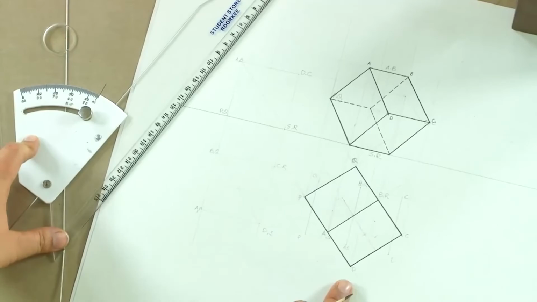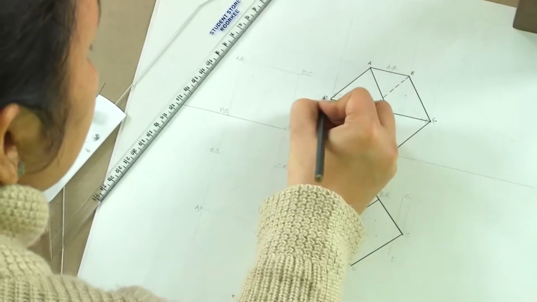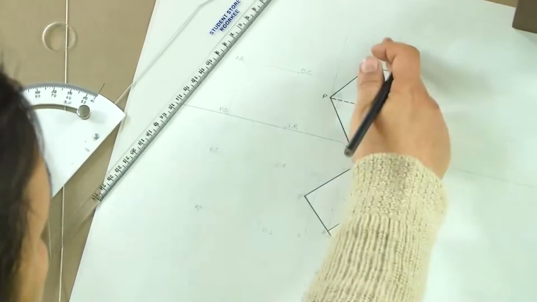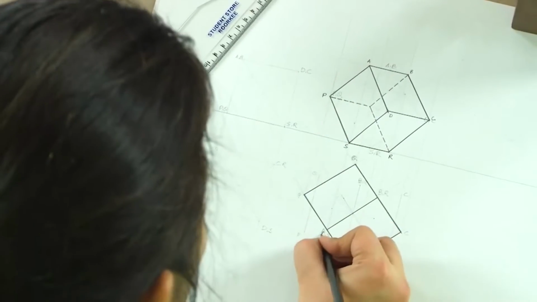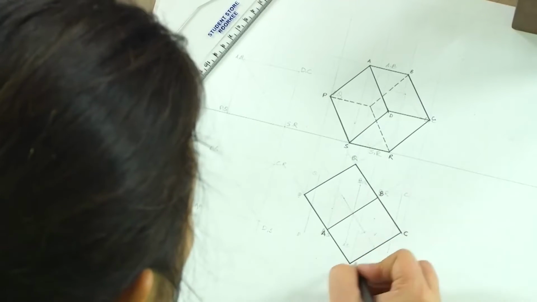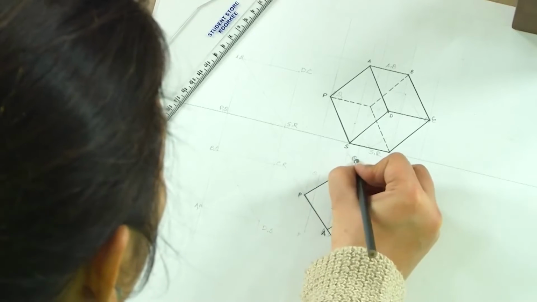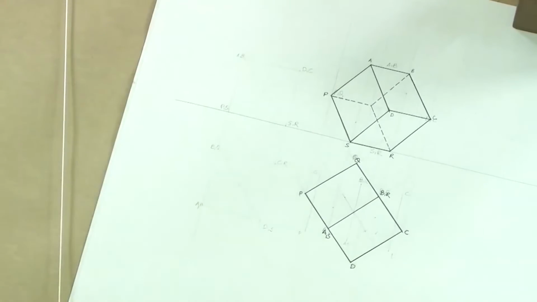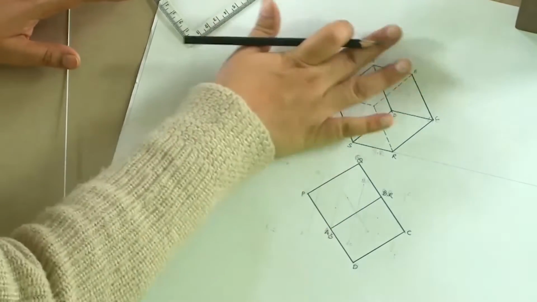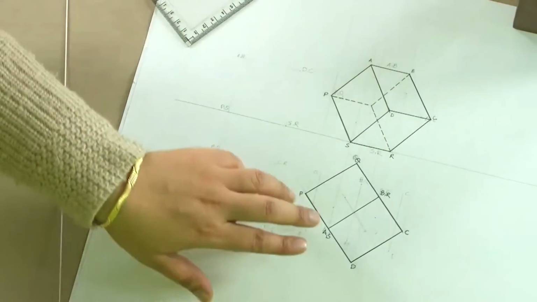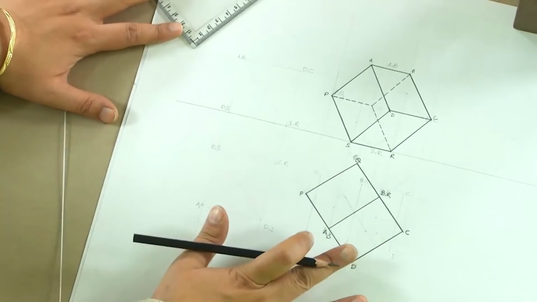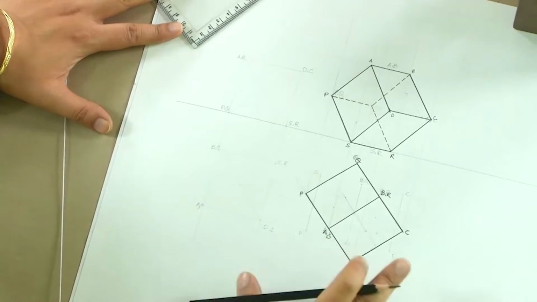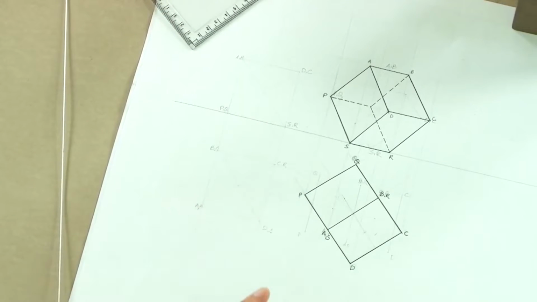This is the top view of the same cube. So we have A, B, C, D, P, Q, R and S, and then we get the same points here, A, B, C, D, P, Q, R and S. And in this manner, by following the very simple rule which was the methodology of projecting lines which are inclined to both the reference planes, we will get the projections of this cube, which we did not start by assuming that this cube is kept in a very difficult position.